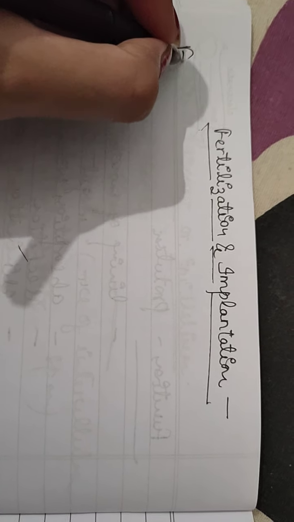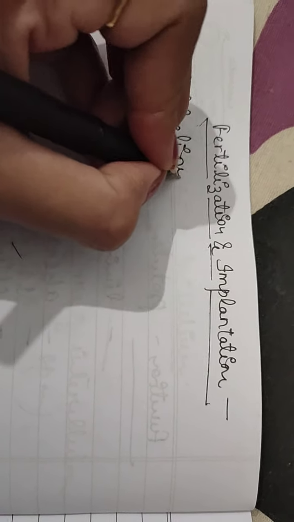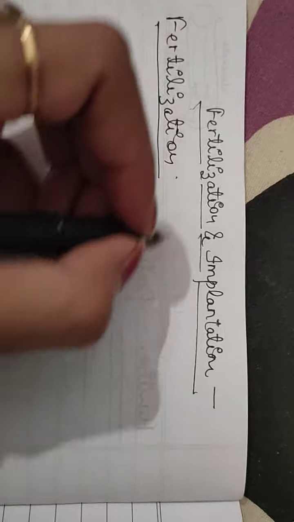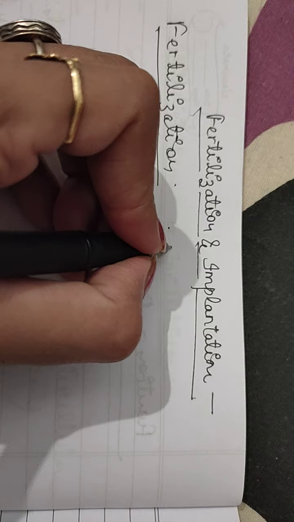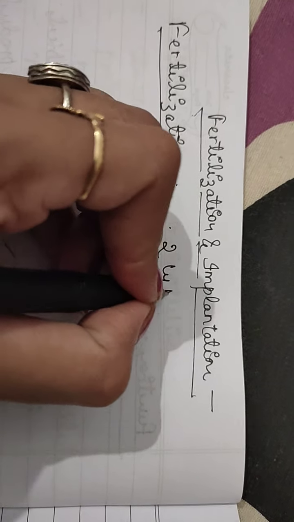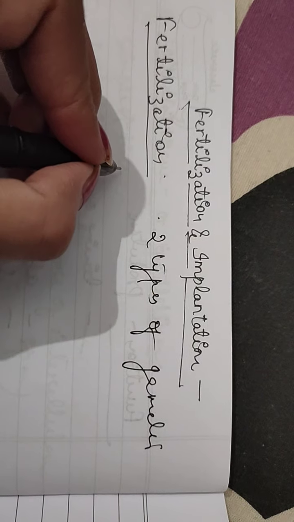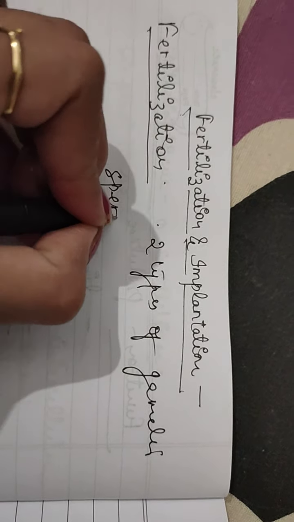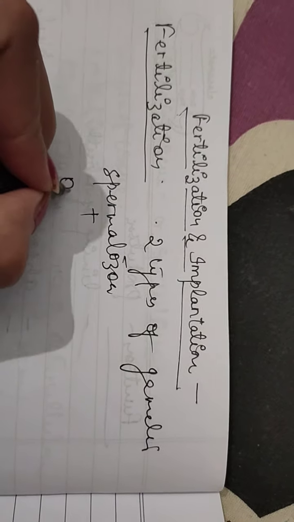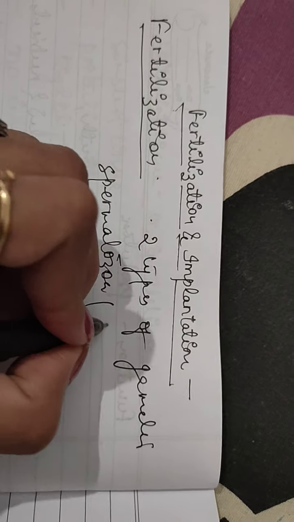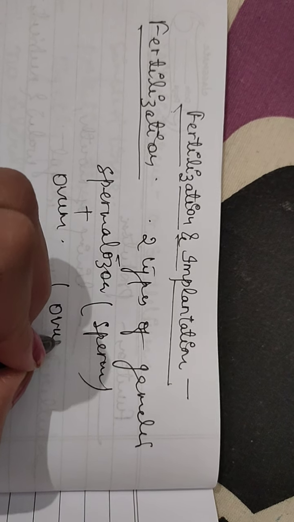So first thing, what is fertilization? Simply, it is the fusion of gametes, and in this process two types of gametes fuse, that is spermatozoa and ovum, or simply sperm and ovum or ova.